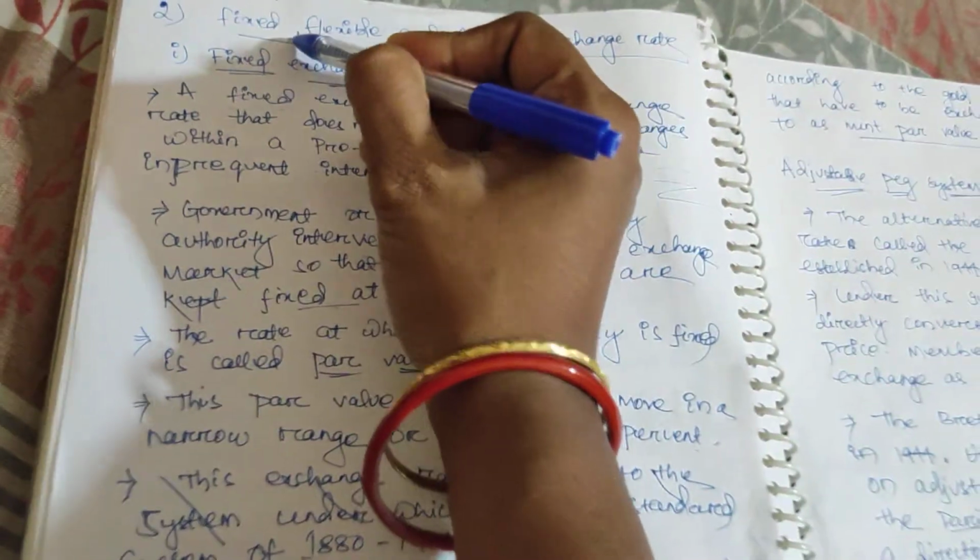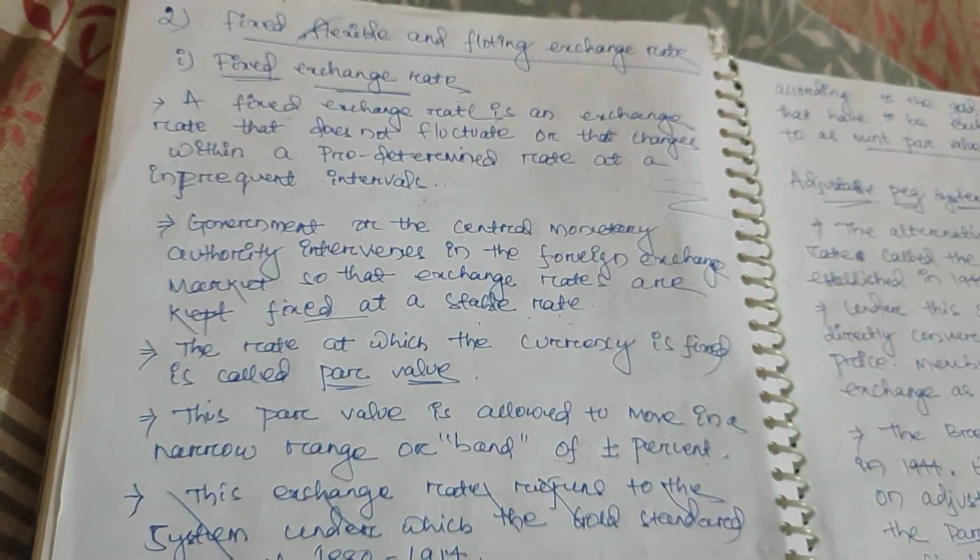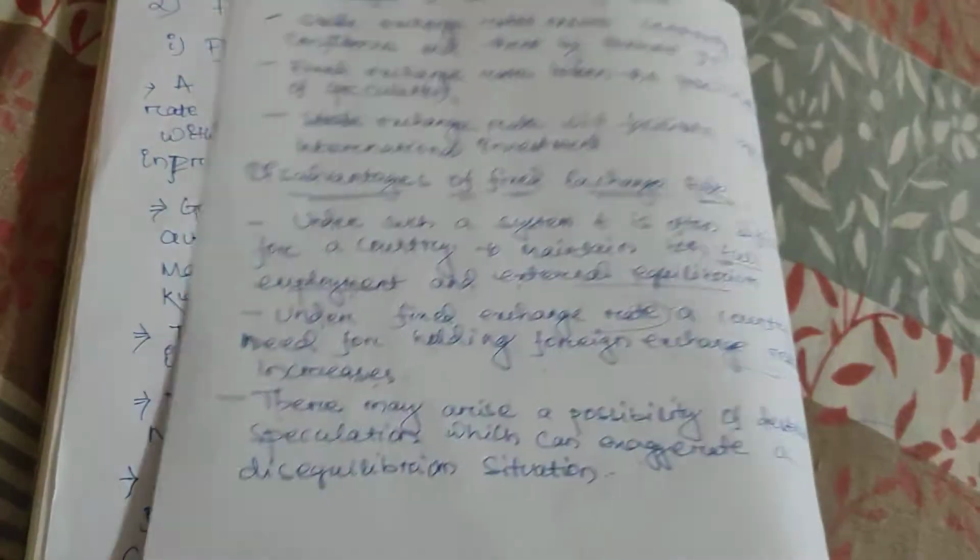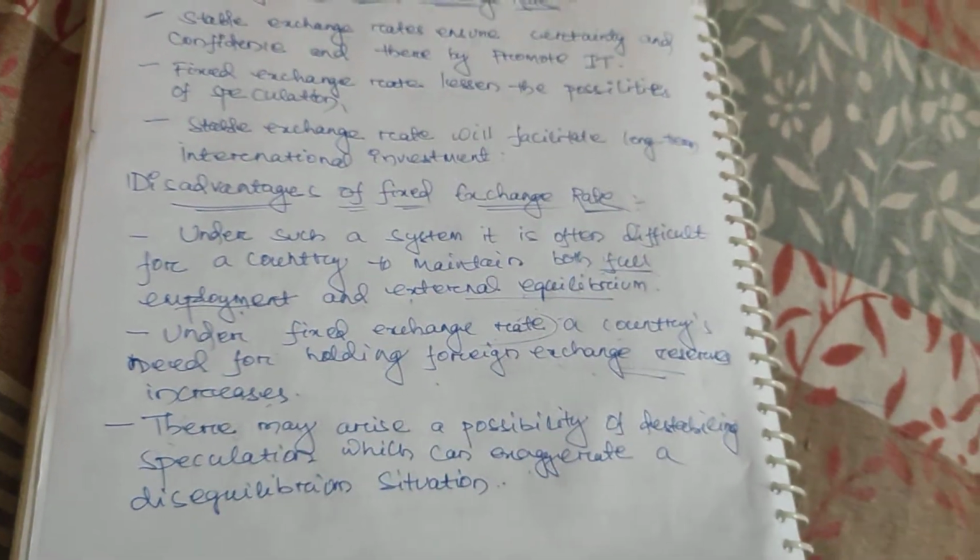Next day we will touch the second part, that is flexible exchange rate. That also has lots of things to know, with the diagram, merits and demerits.